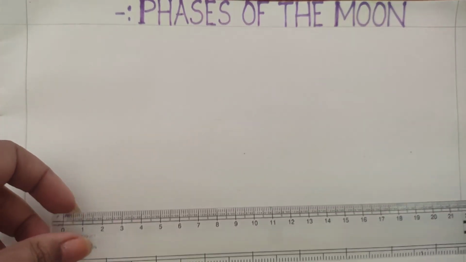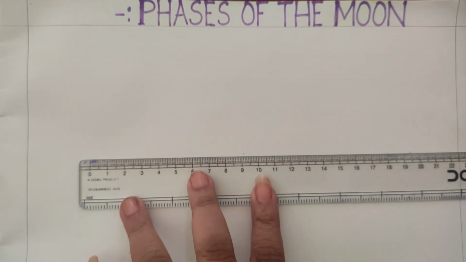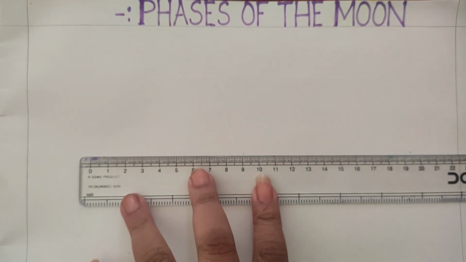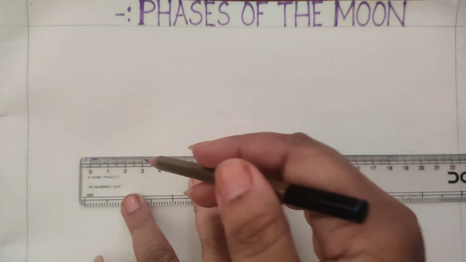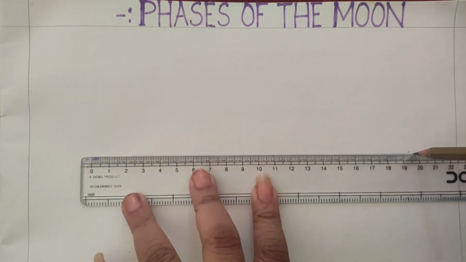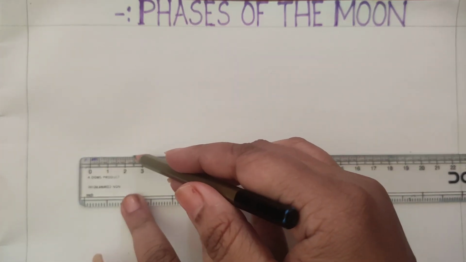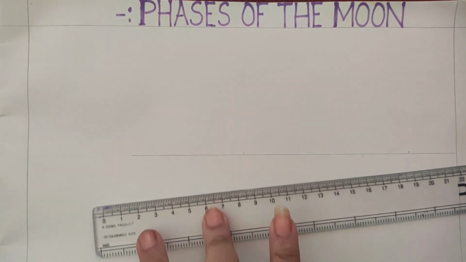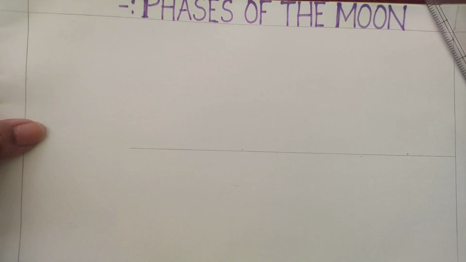Take a ruler or scale, then we draw one imaginary line over here. This line should be a faded line, okay? It should not be a dark line because this line is only for reference. You can just erase this line afterwards. This line is only for reference purposes, okay? I think you all can see the line over here.